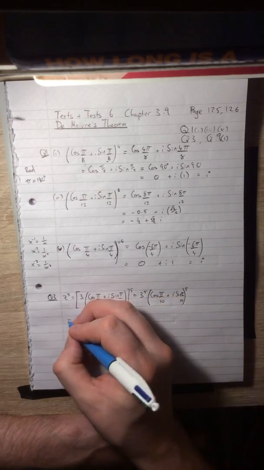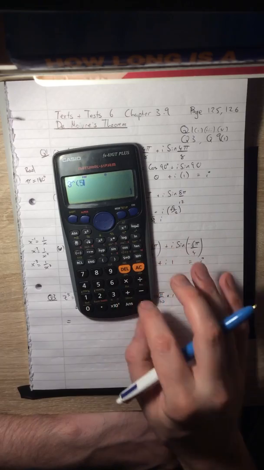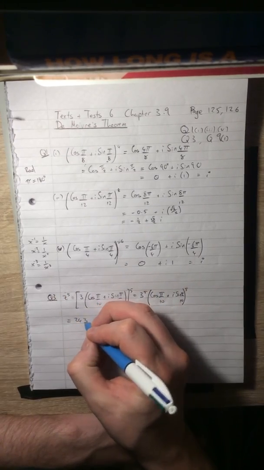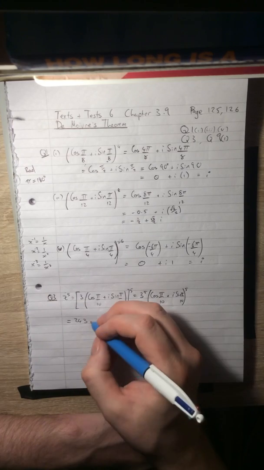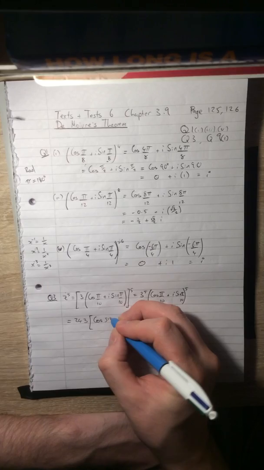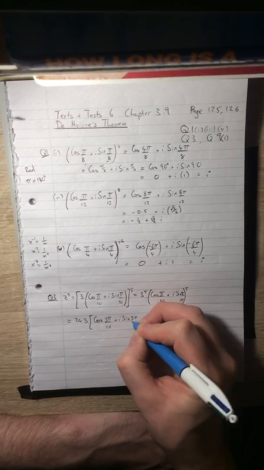3 to the power of 5 is 243. And that's going to be 243 cos 5 pi over 10 plus i sine 5 pi over 10.